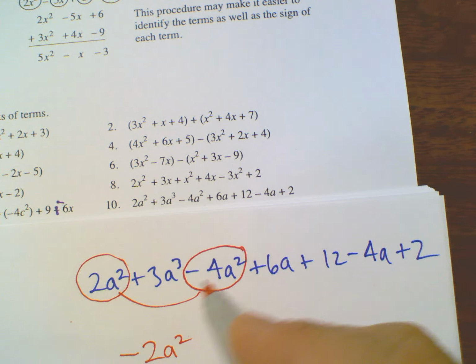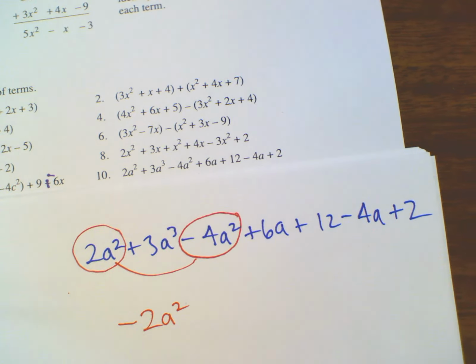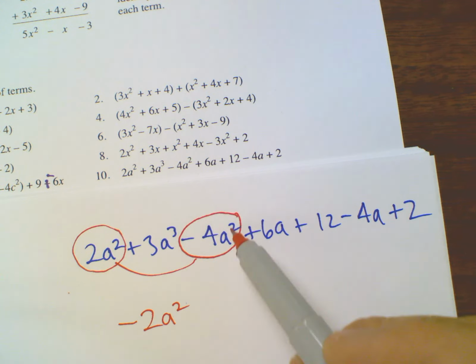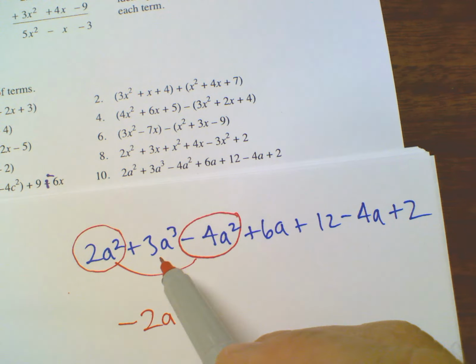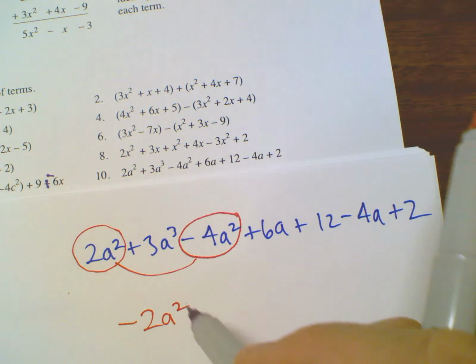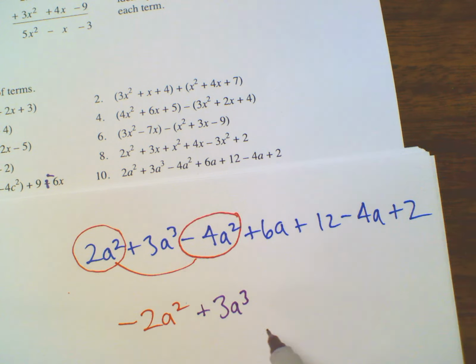The variable and exponent do not change, just the coefficient, because it's the number of that variable term. If I also look, an a cubed. Do I have another a cubed anywhere? No, I think that's the only a cubed, so I can just say plus 3a cubed.